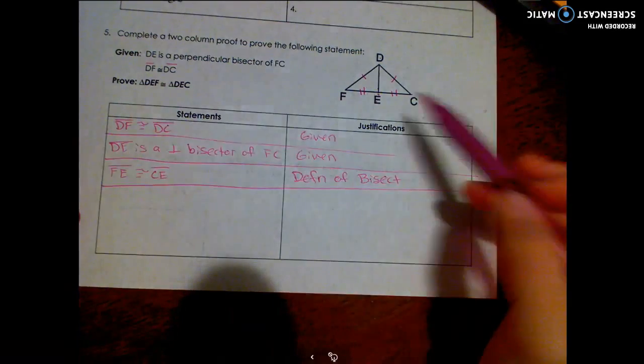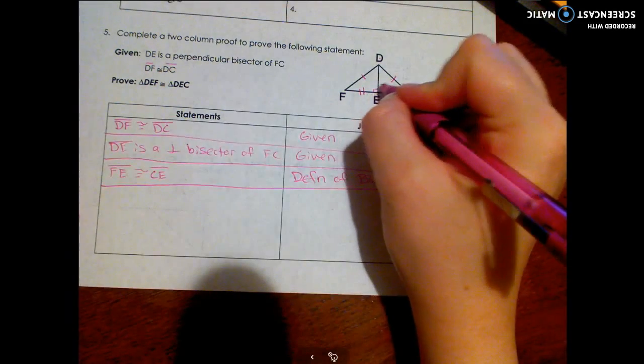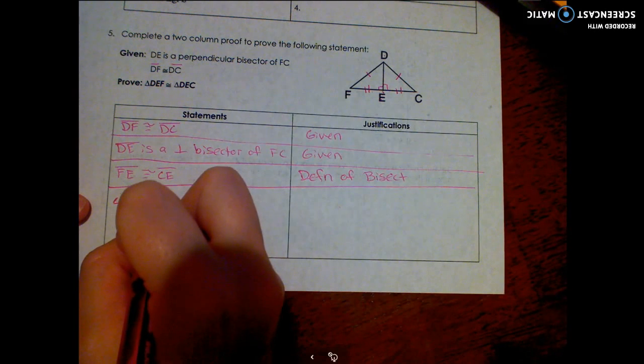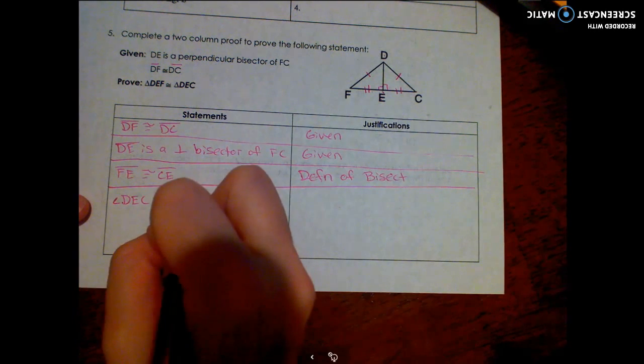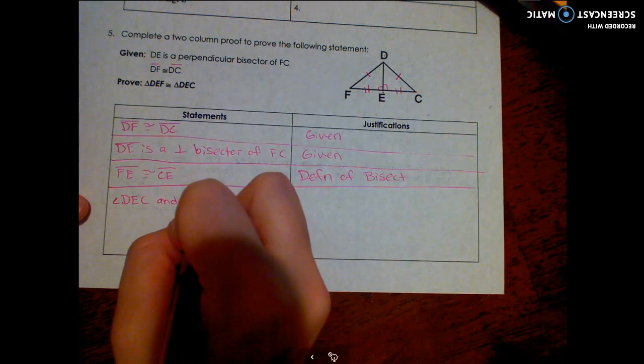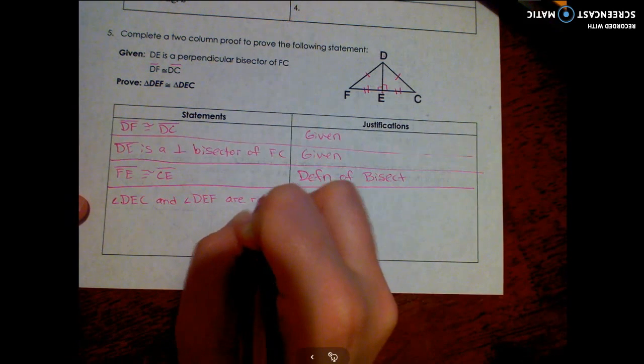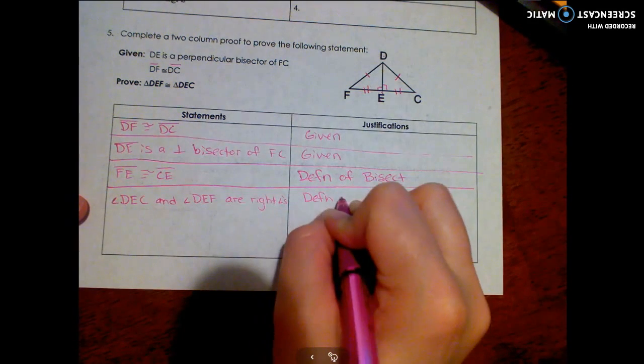All right, the next piece I'm missing is that they are right triangles, like that. So what I could say is that that makes a right angle. So I could say angle DEC and angle DEF are right angles, and that's by the definition of perpendicular.